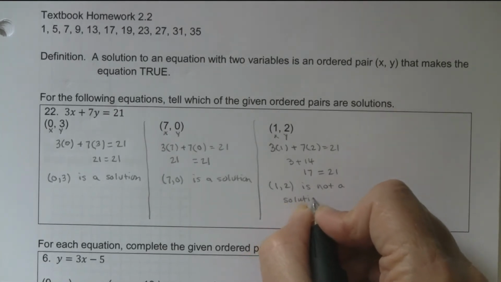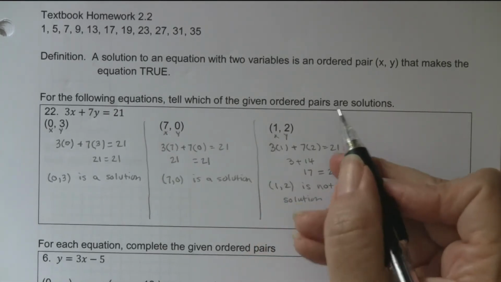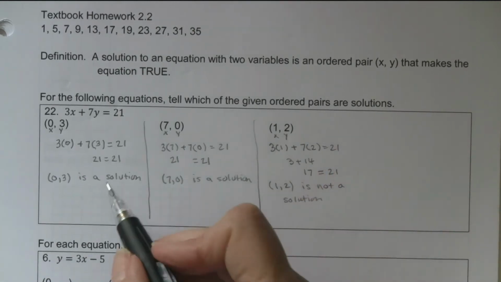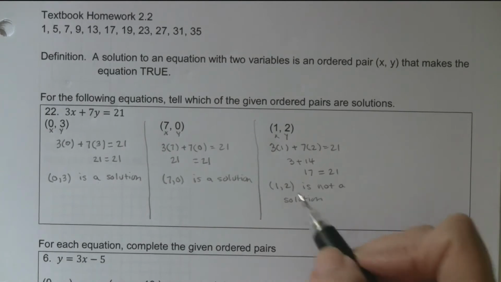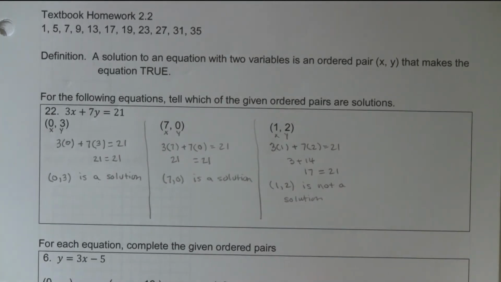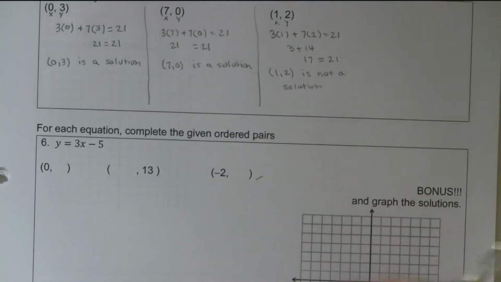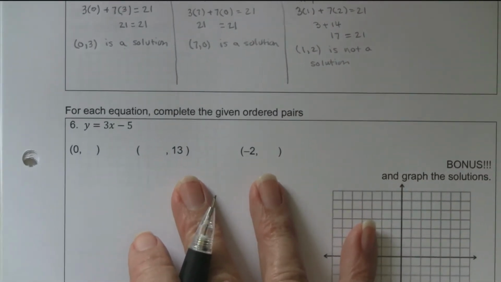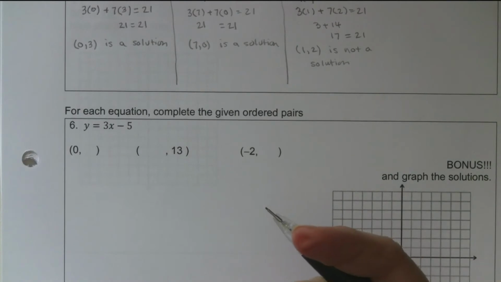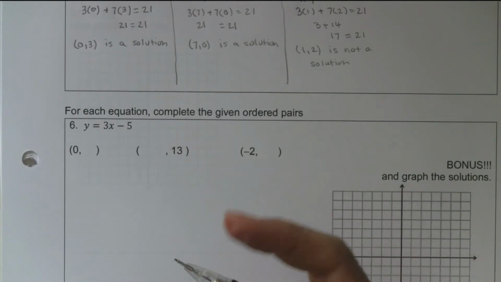Now I admit in the back of the book that they just list the ones that are solutions. So they list this one and this one because they're solutions and don't list that one. But I wanted to write what we found so that we knew. Now what they're trying to get us to do is they're asking us to complete a solution. So they gave us part of a solution and asked us to find the other part.